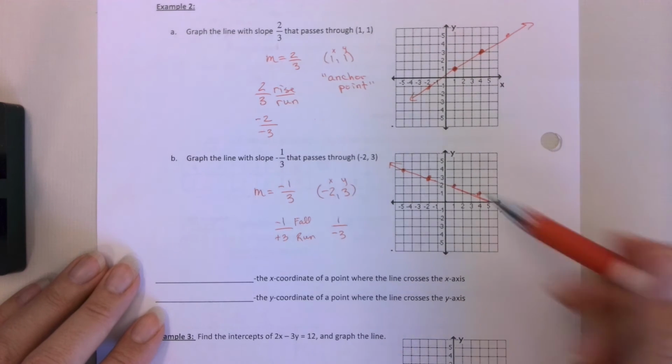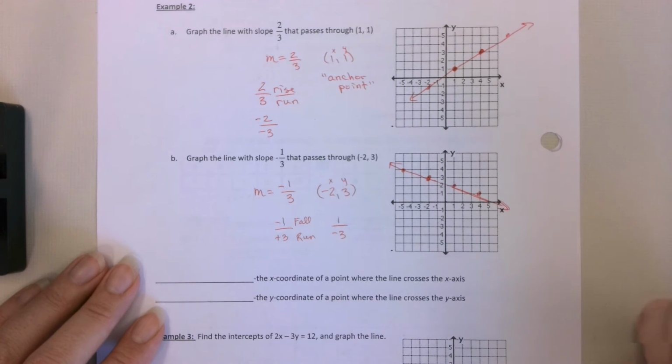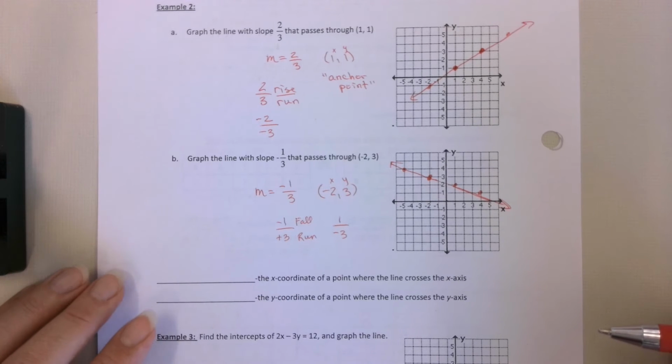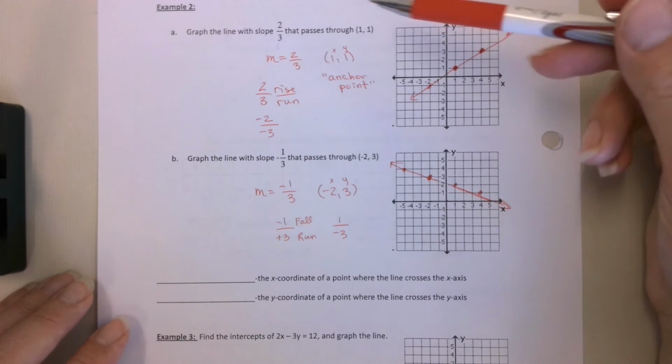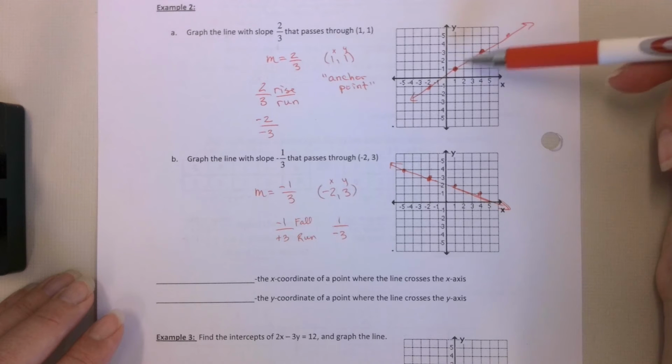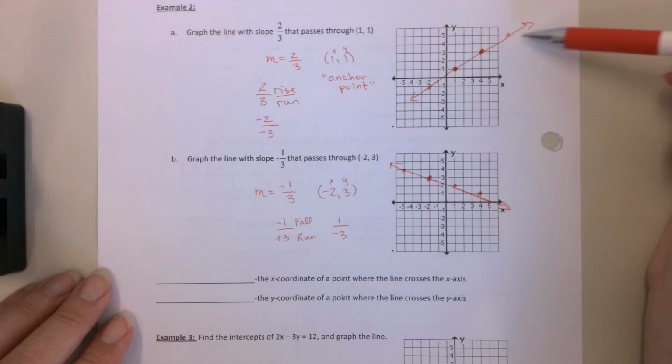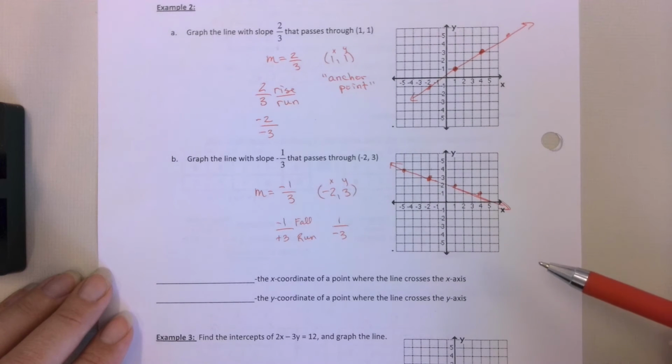So I don't need all these points. It really takes 2 points to make a line. I want to drive that slope idea home. Okay, so given an ordered pair and the slope, I put my anchor and I do my rise over my run. Positive slope should go upward, negative slope should drop.